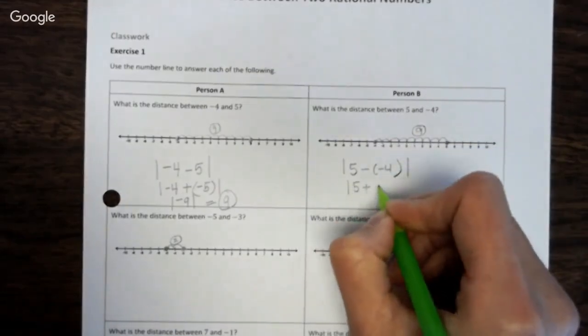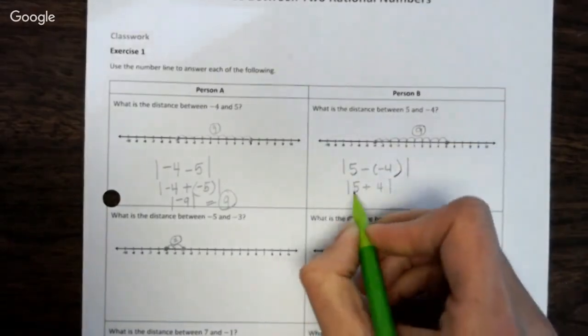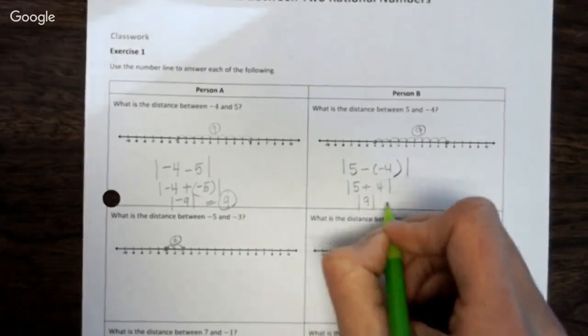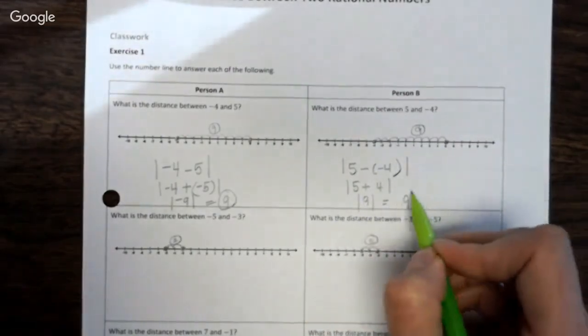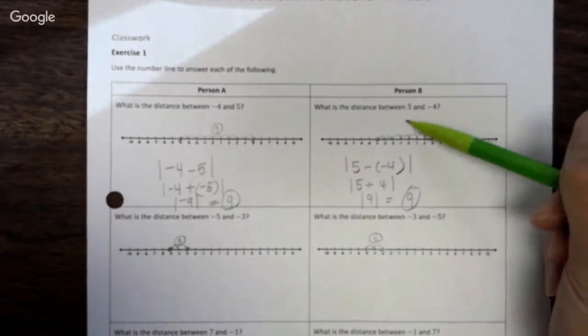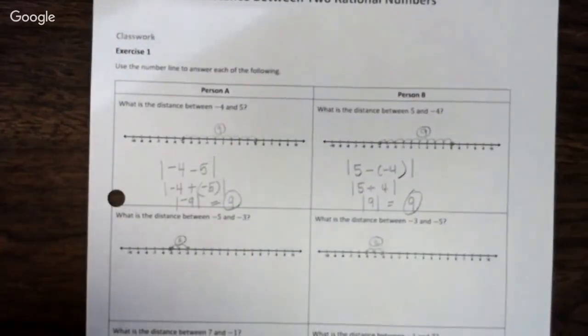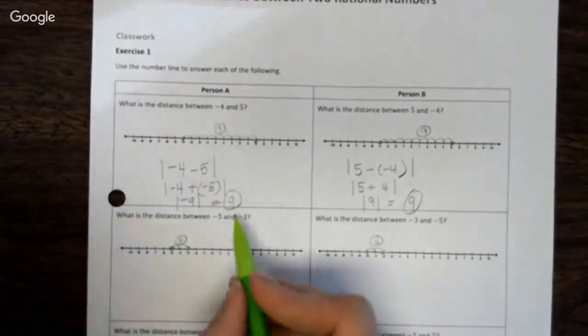Leave, change, change. 5 plus 4 is 9, and the absolute value of 9 is 9. So no matter what order you put these two numbers into the formula, you will still come up with the same answer. And that's because you're finding distance, and distance is always positive. So let's do it for this one.